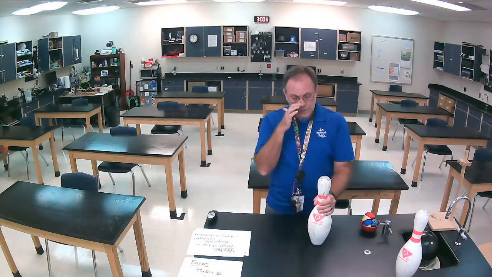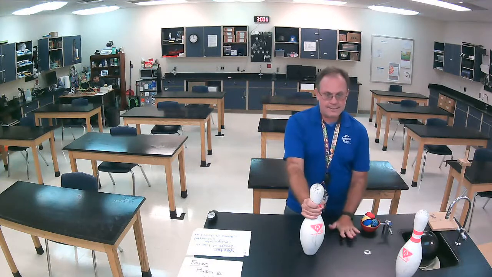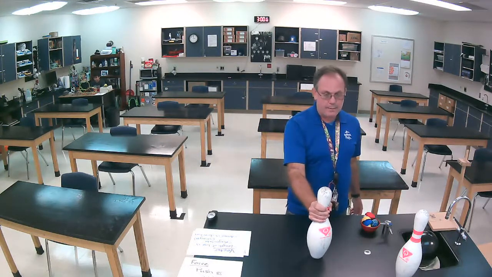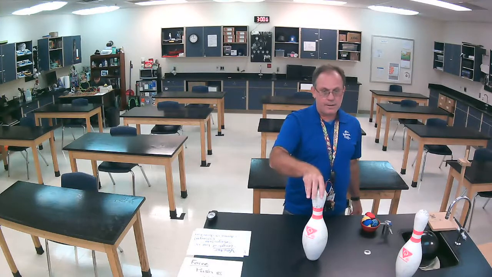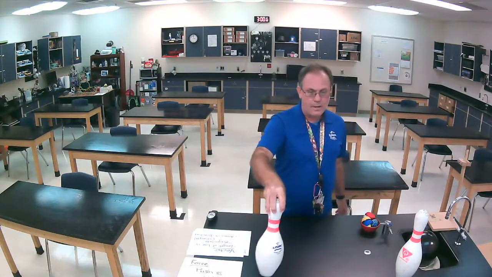Another contact force is friction. So if you do this, that's what keeps the bowling pin from falling off the table. If you think of, if I had this table made of ice, which is a very low friction substance, and I put this on here, then the bowling pin might slide across the table until it went off the edge. But the friction with the table is what's keeping this bowling pin in place.